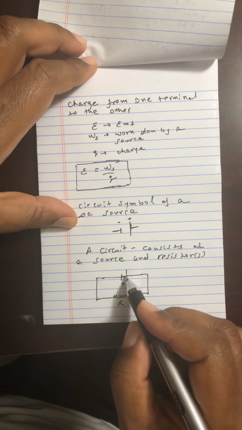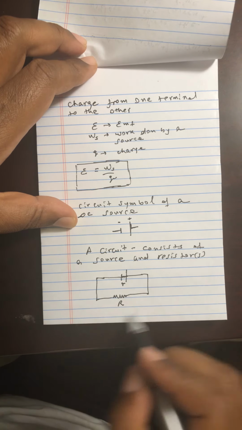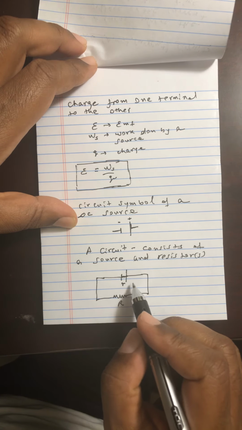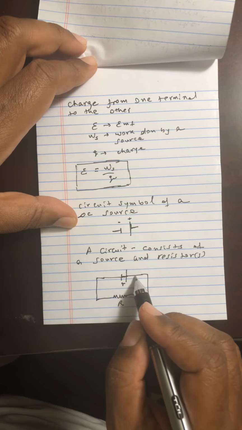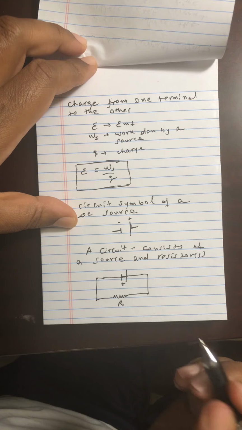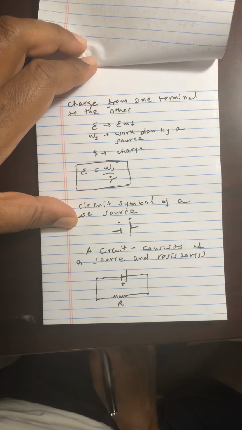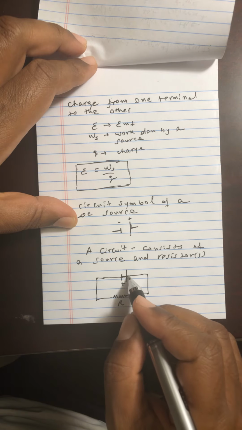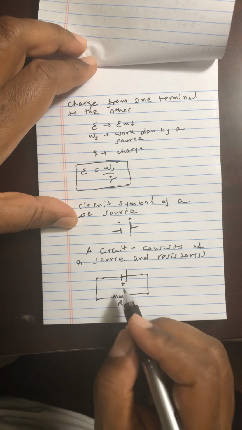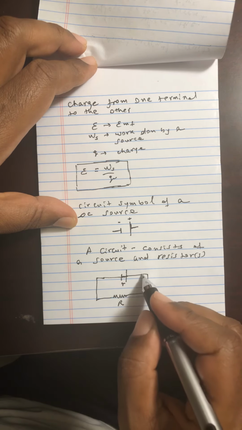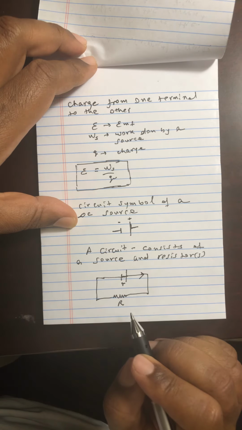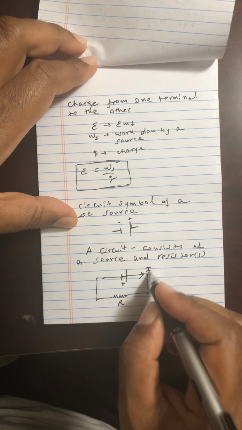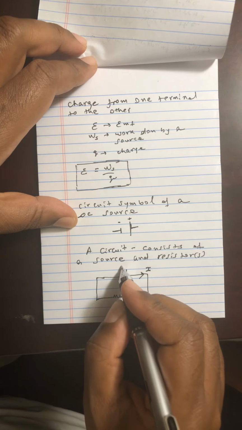Conventionally the current is assumed to be carried by positive charges, even though it's carried by negative charge electrons. The positive charge will be repelled by the positive terminal and attracted by the negative terminal, and the current will flow this way. Let's say that current is I, and the EMF of the battery is E.